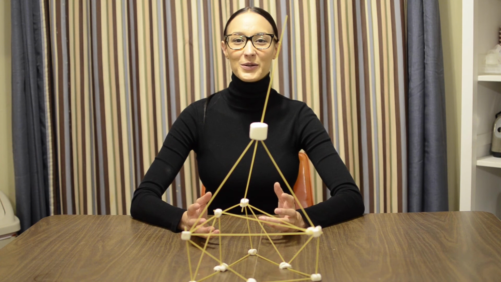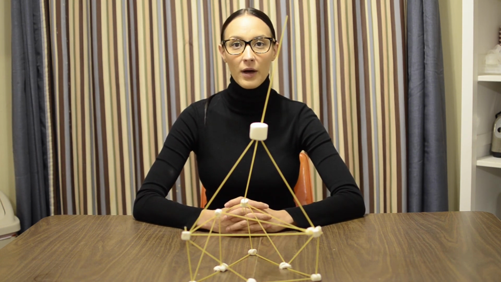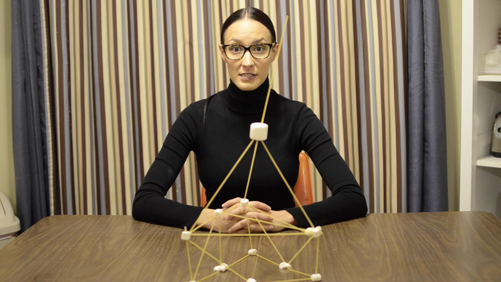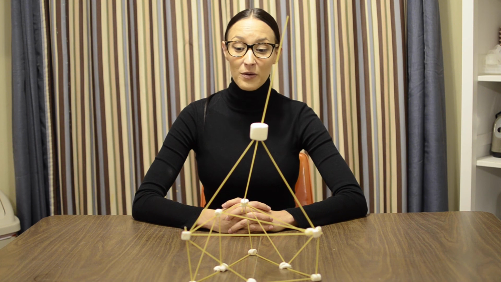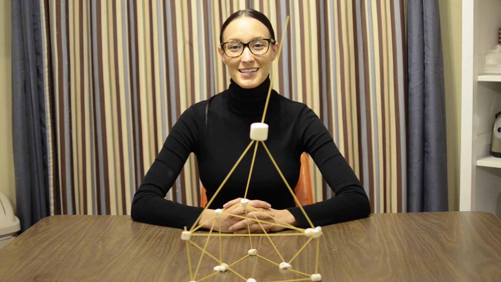Now it's time to evaluate our design. What are the strengths and weaknesses of my design? Well, I noticed with this particular design, I didn't account for the fact that it was going to be flopping. So I had to make improvements as I went along. What are the strengths and weaknesses of your design?